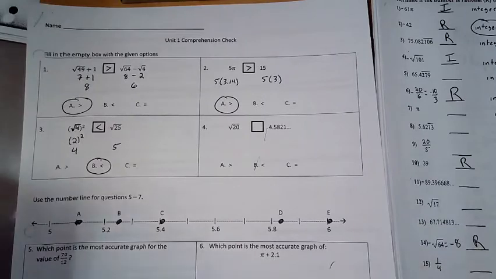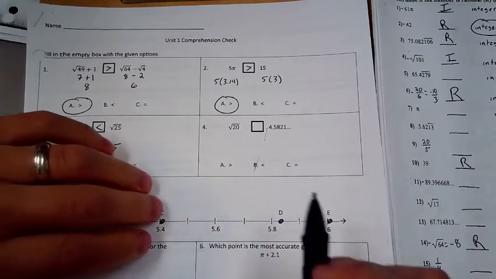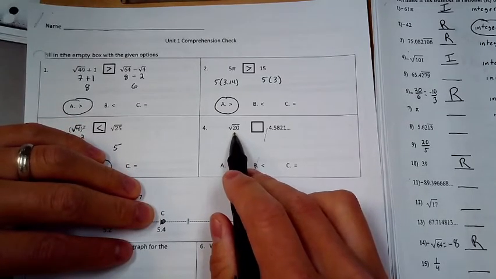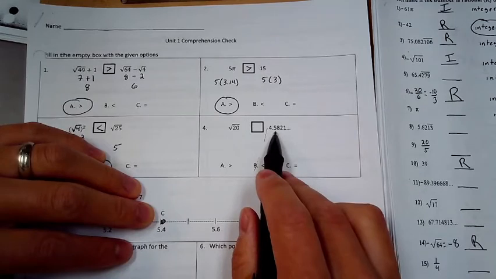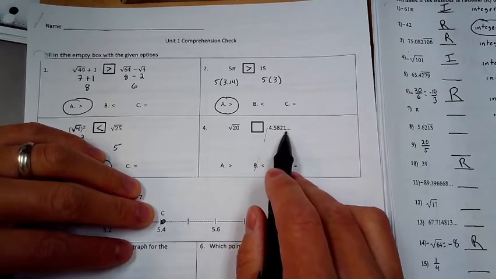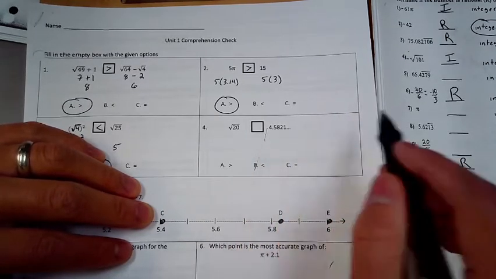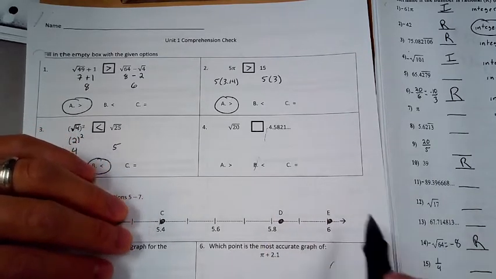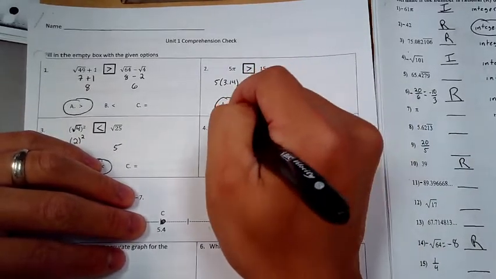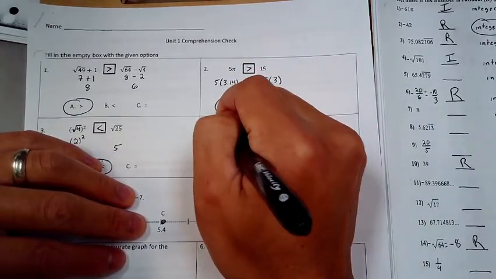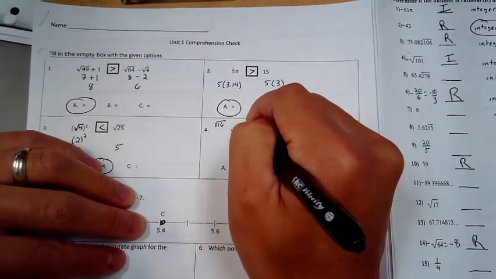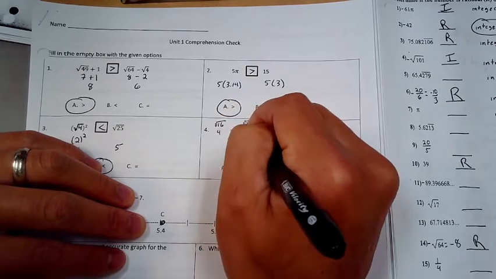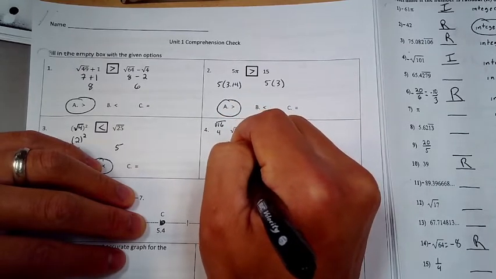Alright, the next one, the square root of 20. Let's go ahead and estimate that because we're comparing it to 4.5821, a non-terminating, non-repeating decimal. I know the next lowest square root is the square root of 16, and the next highest is the square root of 25. So this is between 4 and 5, so I know it's 4 point something.